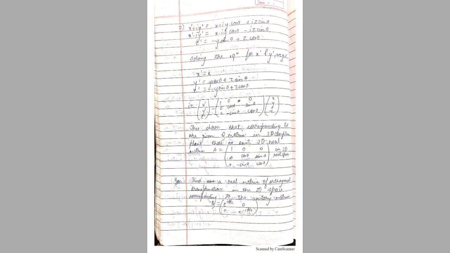After solving up to here, you will reach here. Now this is nothing but x dash plus iy dash, x dash minus iy dash, and z dash. When you reach here, you have to find the value of x dash, y dash, and z dash. After solving this for x dash, y dash, and z dash, you'll get the value of x dash as this, y dash as this, and z dash as this.